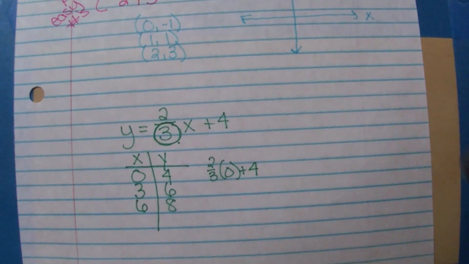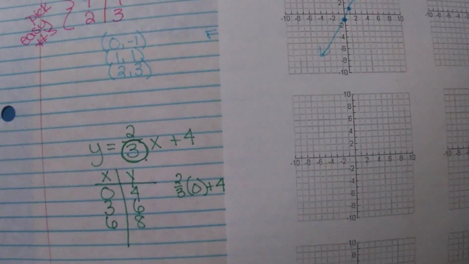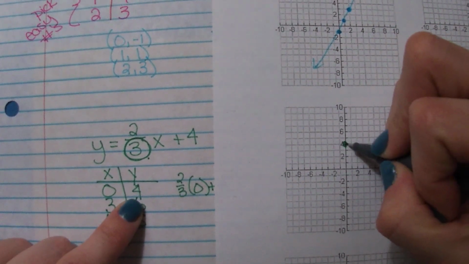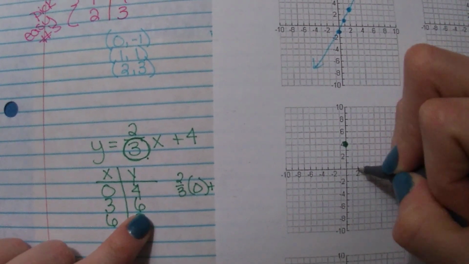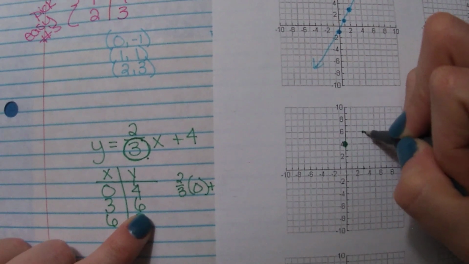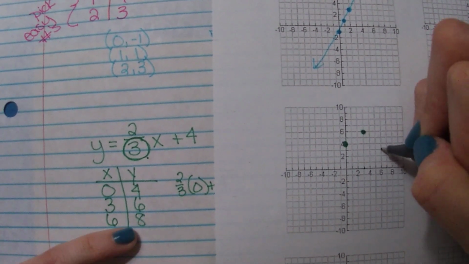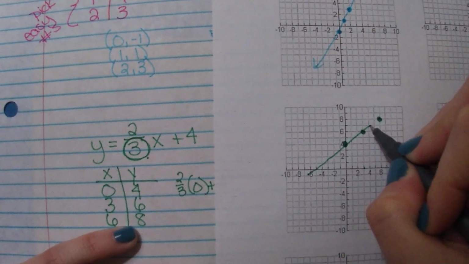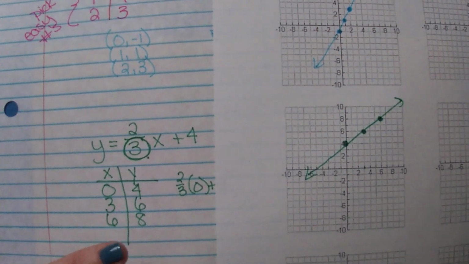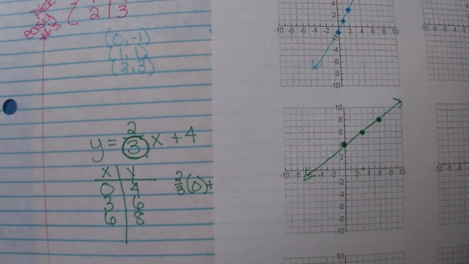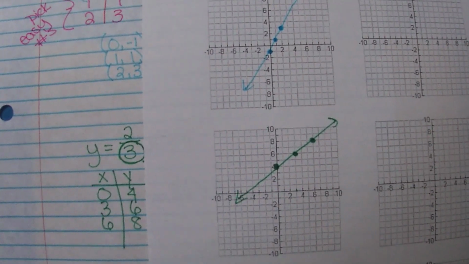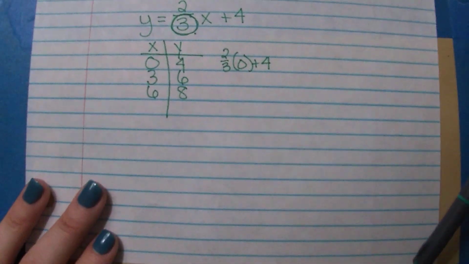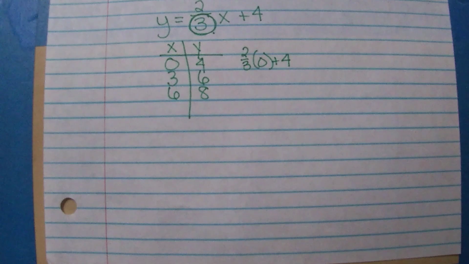So when I go to graph this, I'm going to plot the ordered pairs 0, 4, 3, 6, and 6, 8. And that's just my graph. That's my answer. Okay, we are going to do one more.